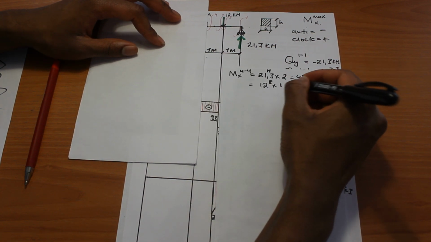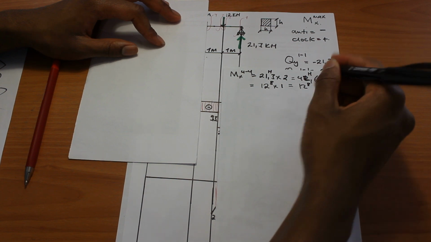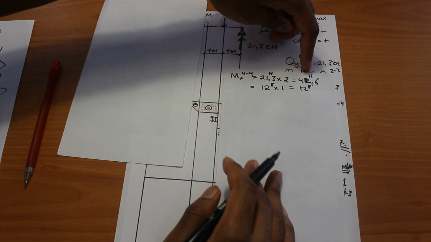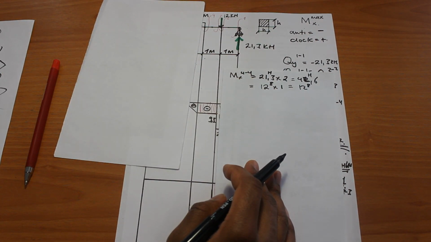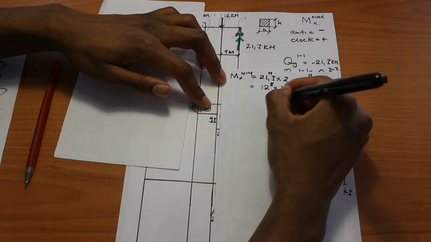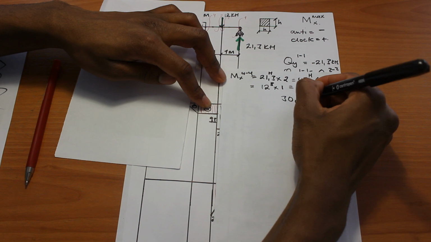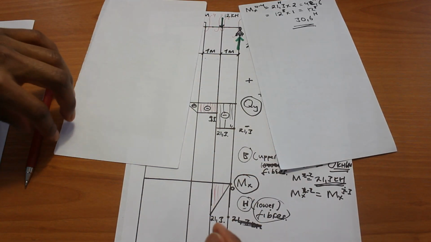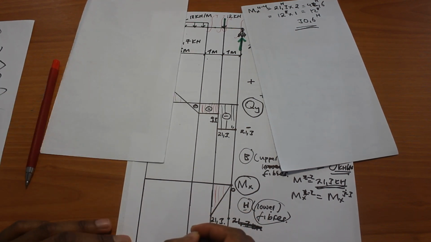And then this will give me 12. This is Nizhny, this is Verkhny. So since we're having one that is lower and the other one that is upper, I'm going to subtract them. I'll say it minus 12. It gives me 30.6 Nizhny. So I'll come to my diagram here and plot this 30.6.